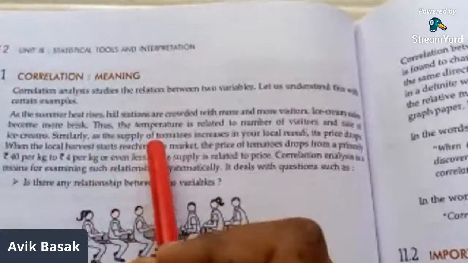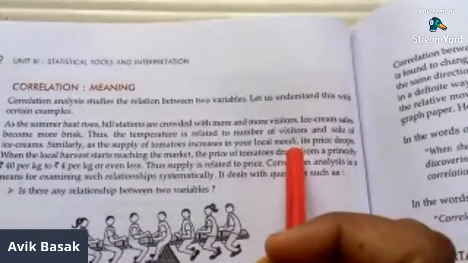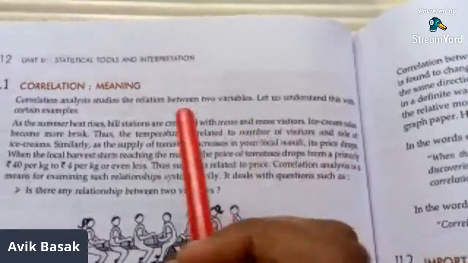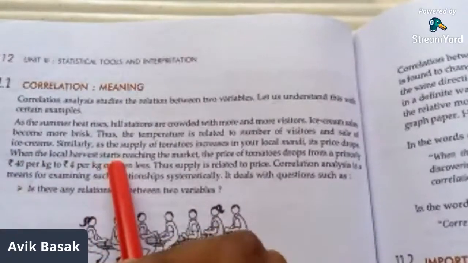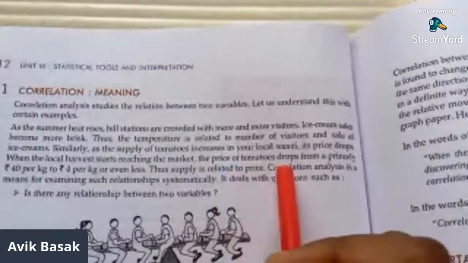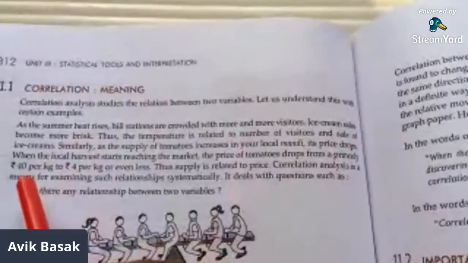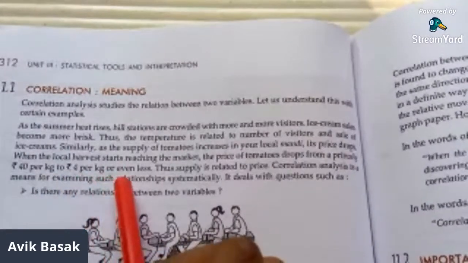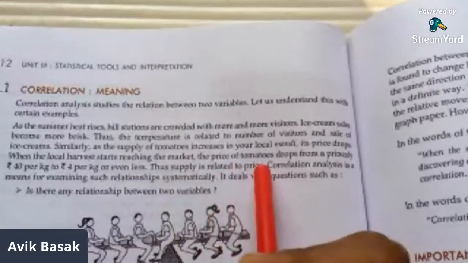As the supply of tomatoes increases in our local mandi, its price drops. Akbar, good morning. When the local harvest starts reaching the market, the price of tomatoes drops from a princely rupees 40 per kg to rupees 4 per kg or even less. Thus, supply is related to price.